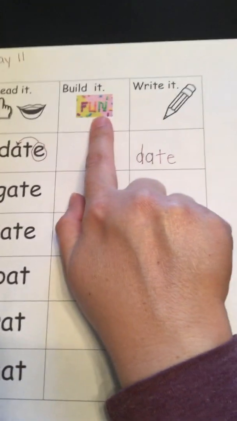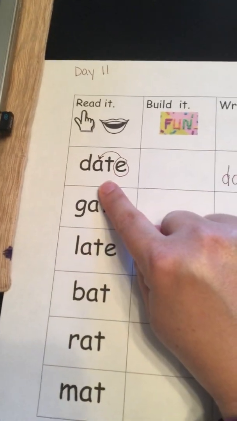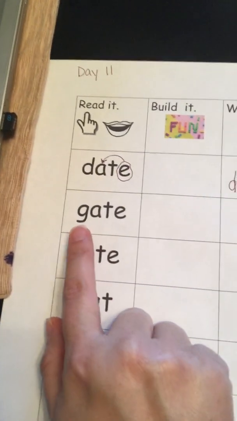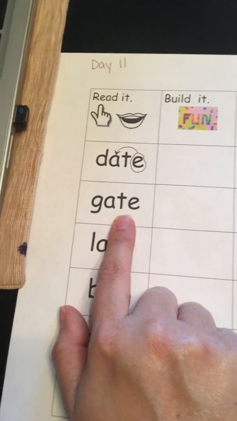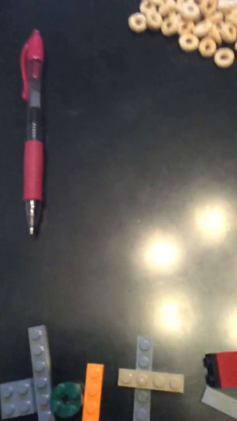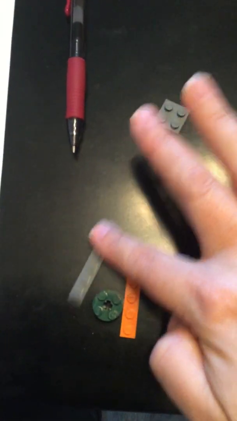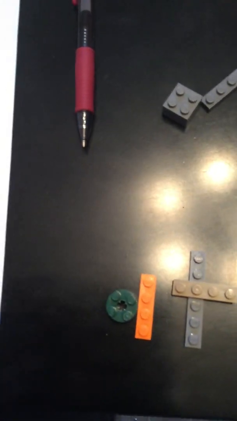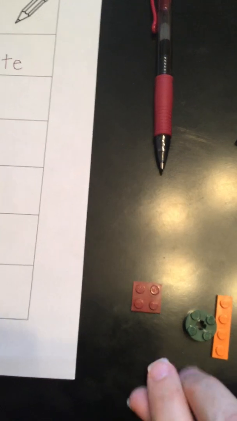Since I was already building the word date with Legos, I'm going to change that first letter because the last three stay the same, and just change it to a G. So I'm going to get rid of my D and make a G the best I can.